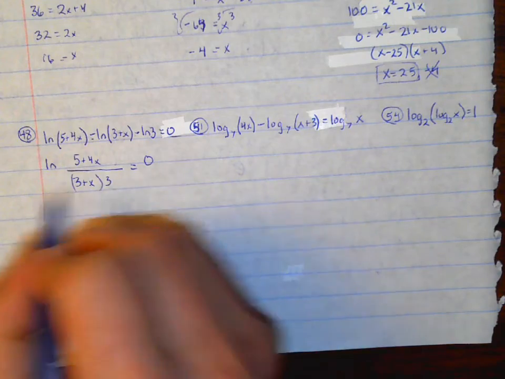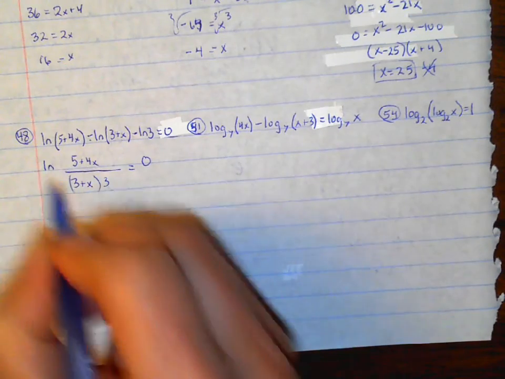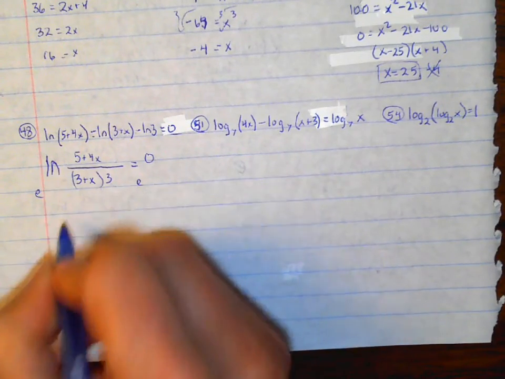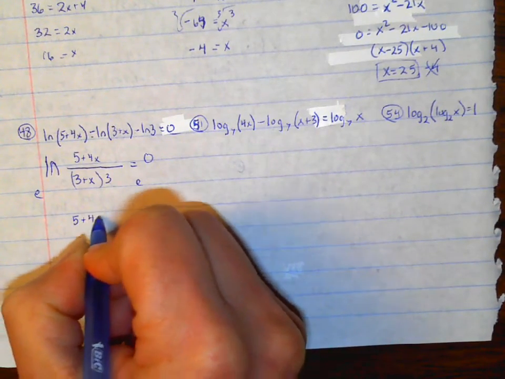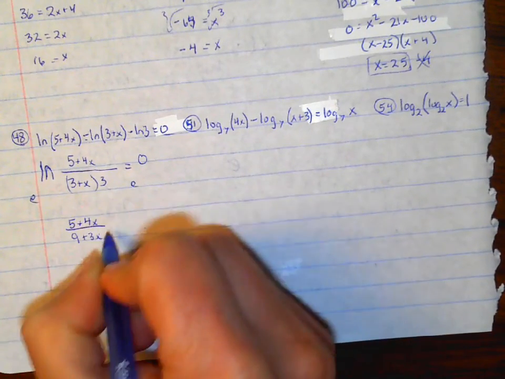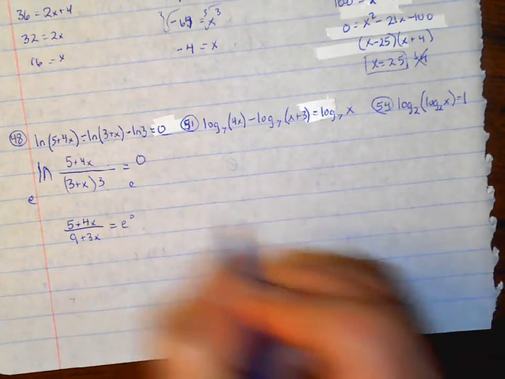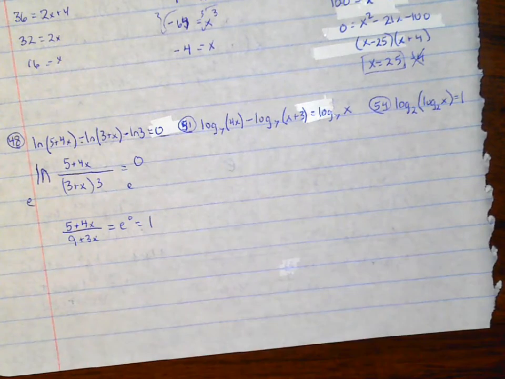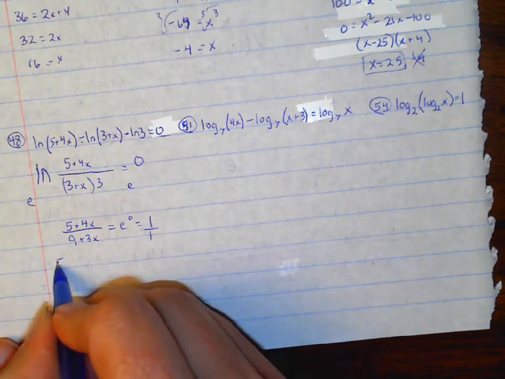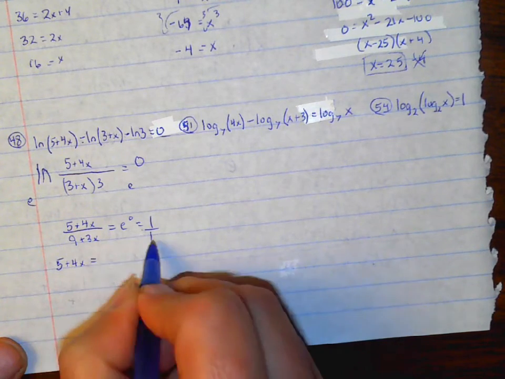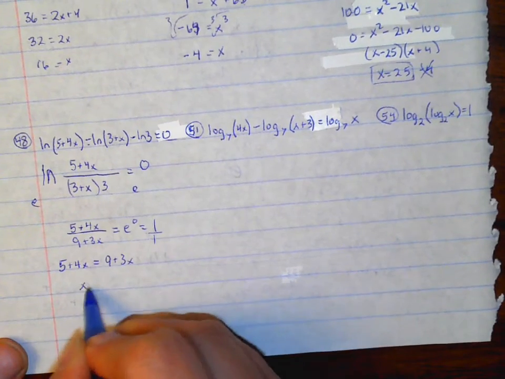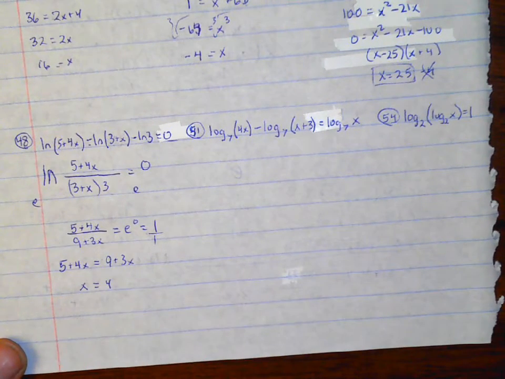Now I can raise e to both sides. E and natural log cancel out, right? So if I go e to this side and e to that side, those cancel, so I'll just have 5 plus 4x over 9 plus 3x, if I distribute that through. And e to the 0 power is 1, right? So equals 1 over 1. Cross multiply, I get 5 plus 4x times 1 is equal to 9 plus 3x times 1. So I get x equals 4.